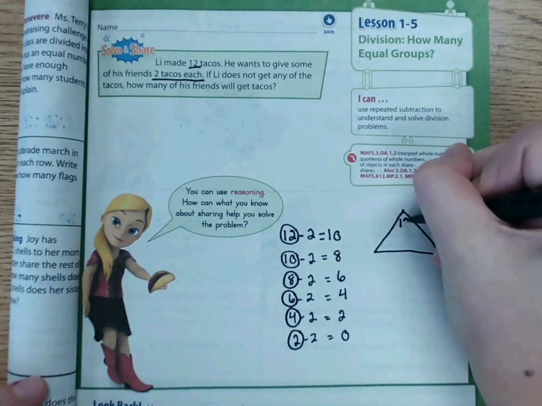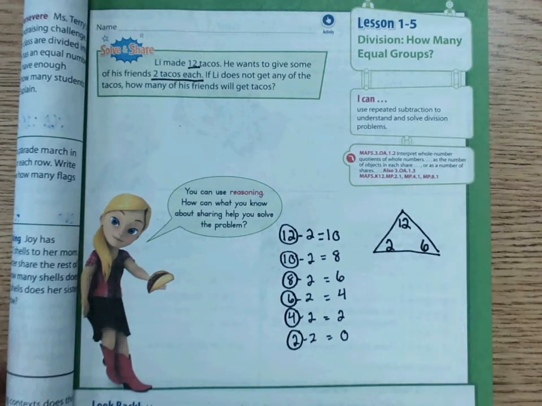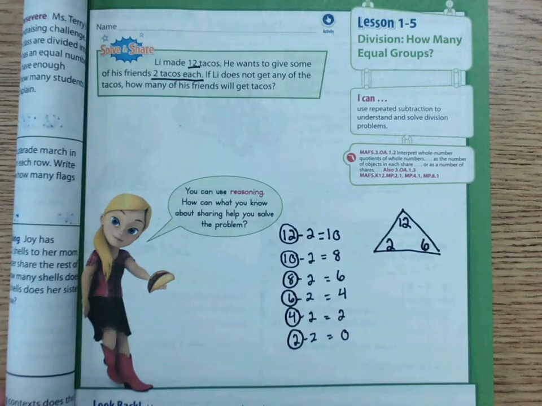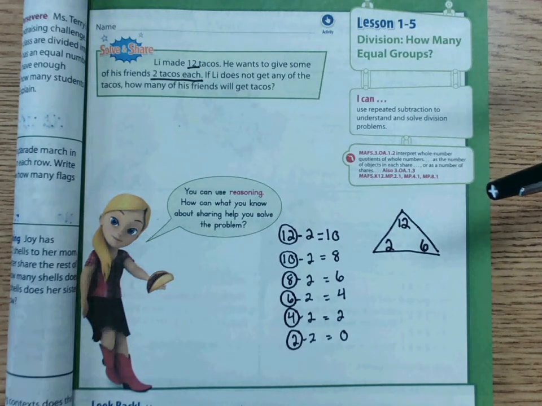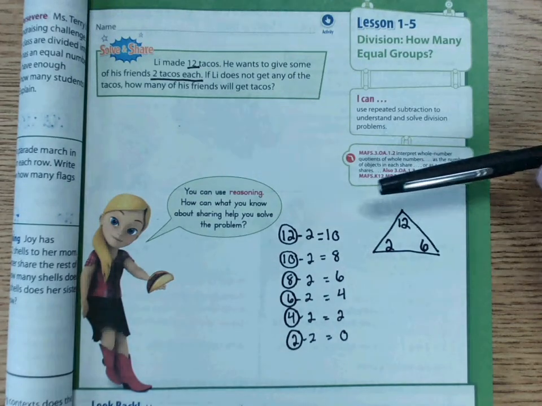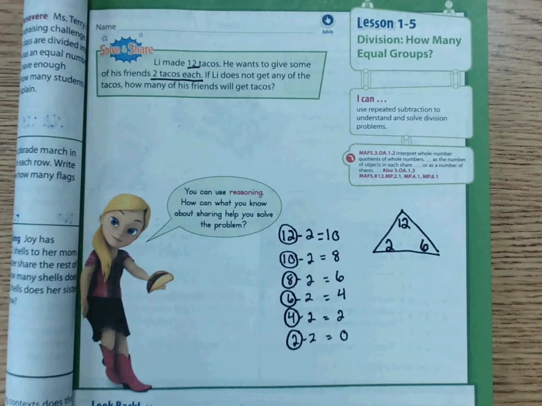We have 12 tacos. Each person gets 2, and I said we had 6 friends. To see if this is correct, we can easily do, is 6 times 2 12? As a matter of fact, it is. So we subtracted over and over again to see how many friends Lee had. You can count the total of times you subtracted to see what equal amount of groups you will have. In this case, again, we have 1, 2, 3, 4, 5, 6 in total.